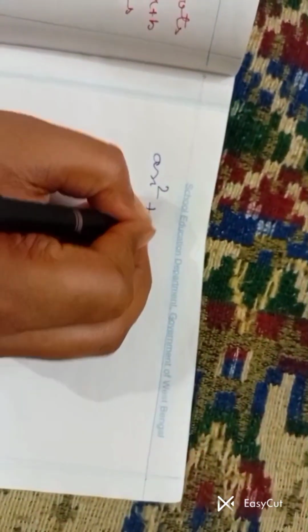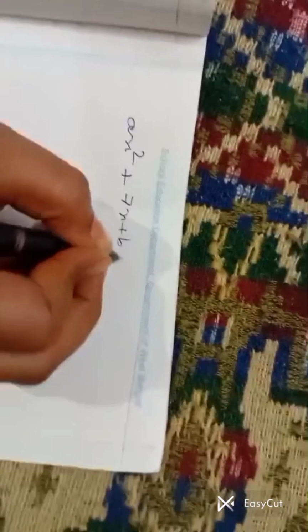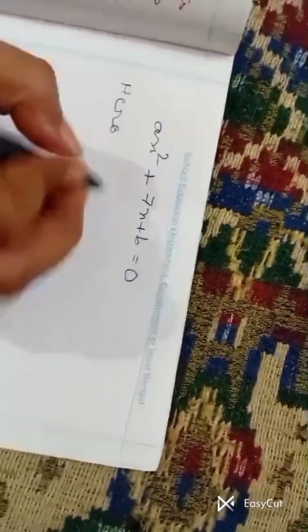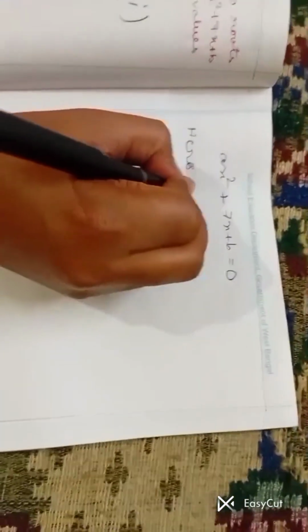Now, in the next part, we write the equation once again, which is given in the question itself, which is ax² + 7x + b = 0. Here we put the root value, and we get b = 21 - 9a, which we get as equation number 2.